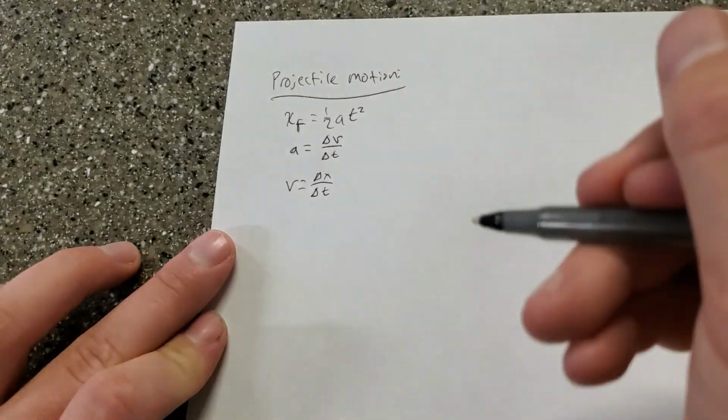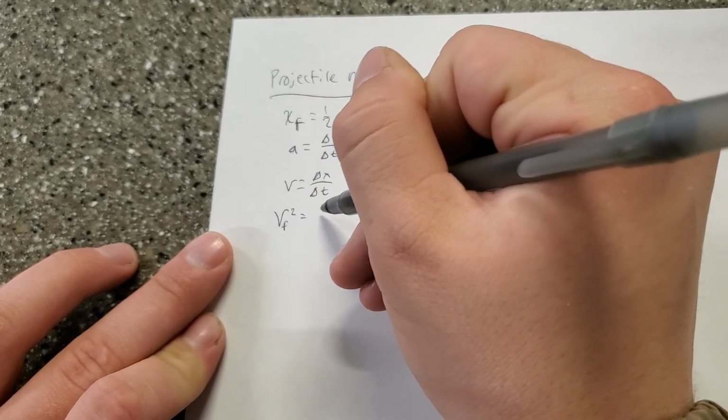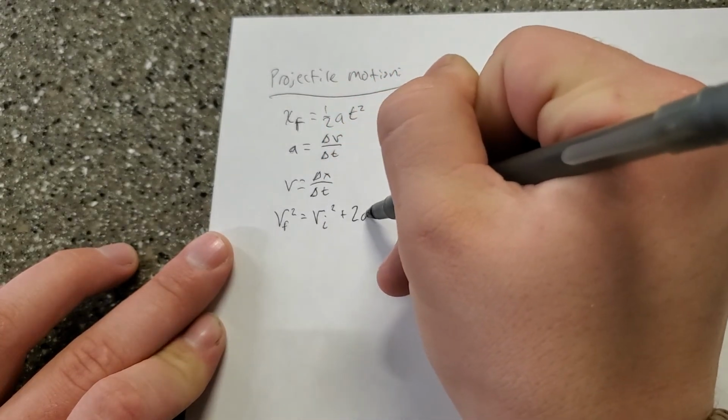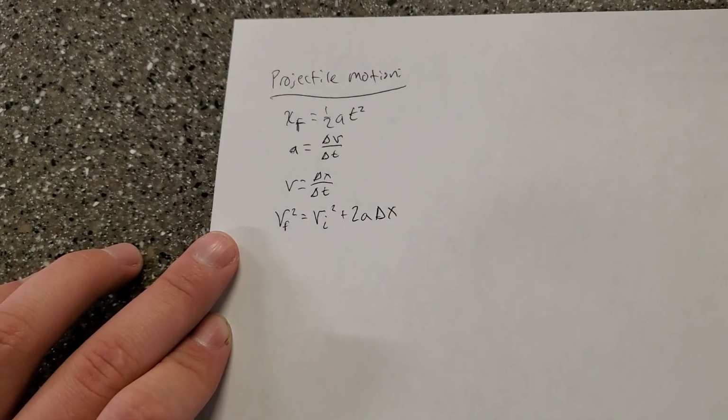Oh, yeah, this one right here: VF squared is equal to VI squared plus 2A delta X. That one might be important. And I think that's about it that we've used and that we will be using on the test.